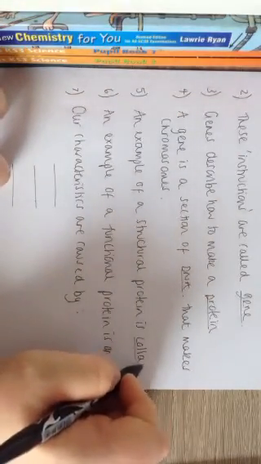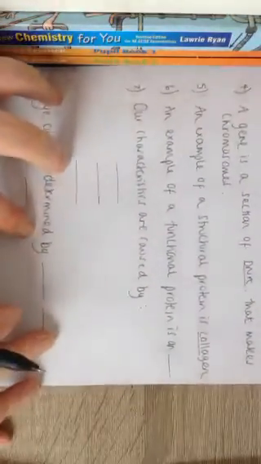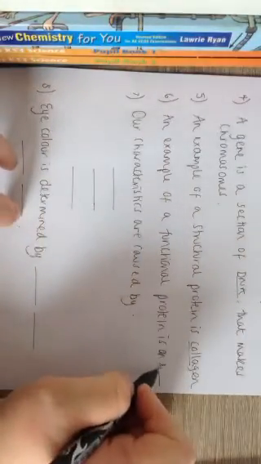And then there's different types of structural proteins. So the best one to use, like I said, would be collagen. And then an example of a functional one is an enzyme.